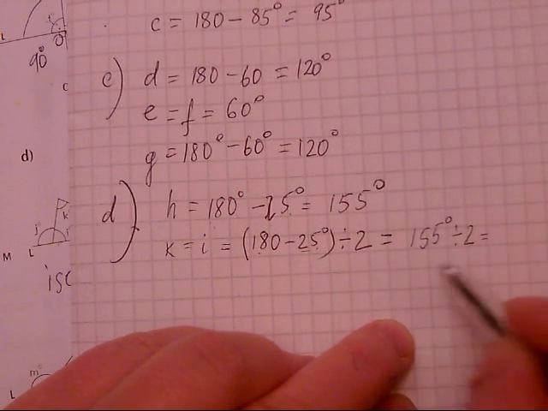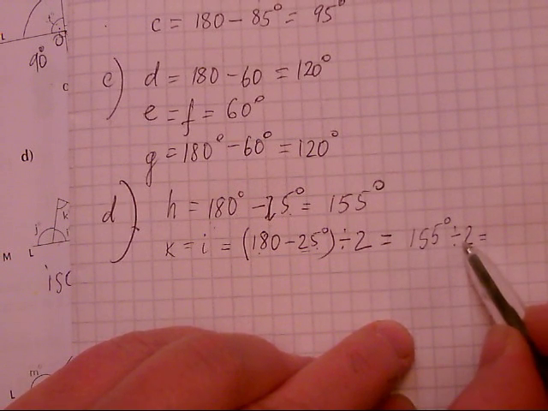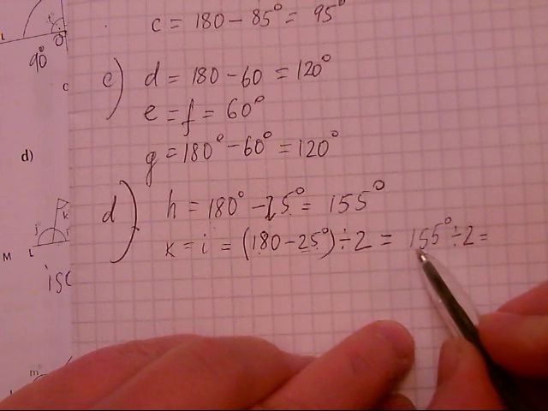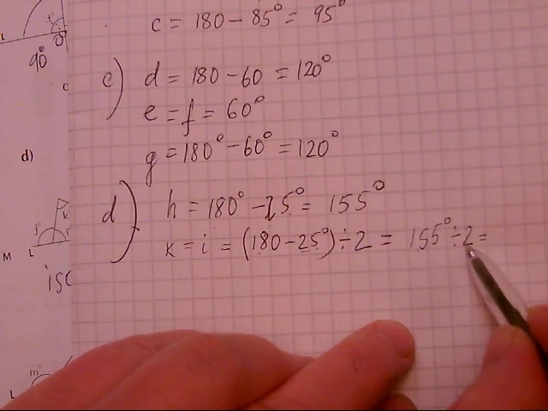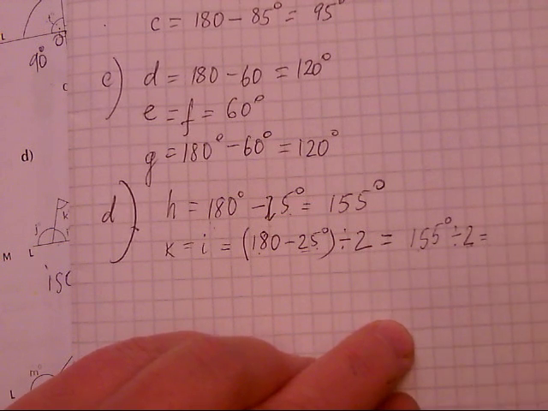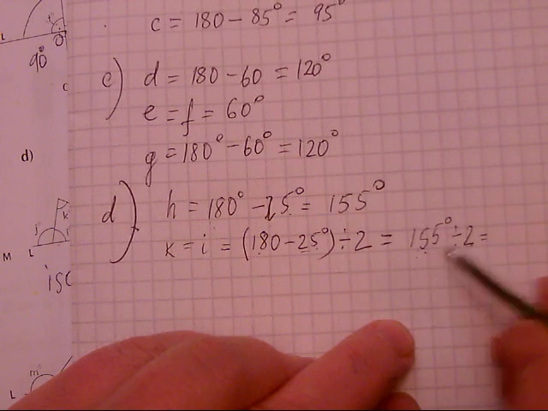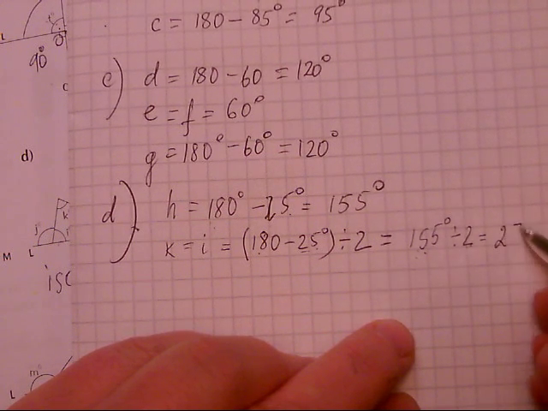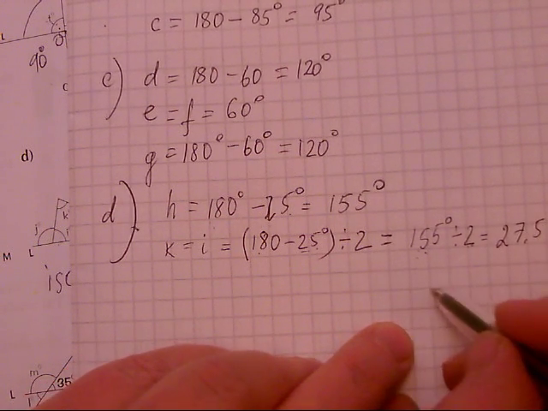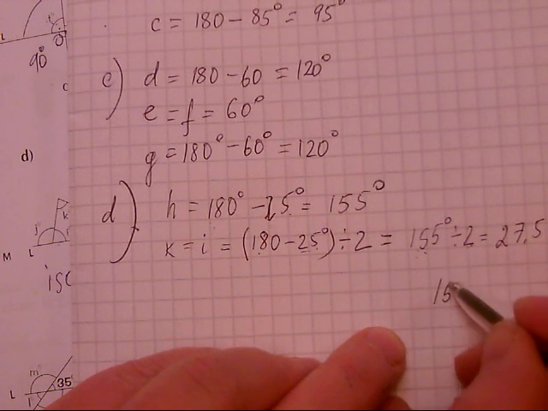Okay, so 100 divided by 2 is 50, and 50 divided by 2 is 25, and 5 divided by 2 is 2.5. So we'll have 50, 25, 75, and 2.5. So we have 27.5. Let's just double check by simply direct division.